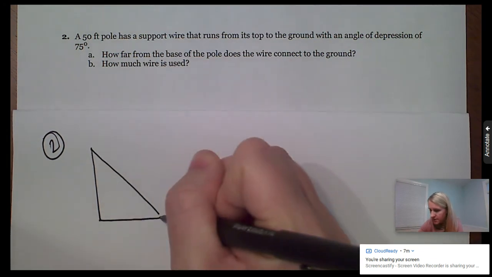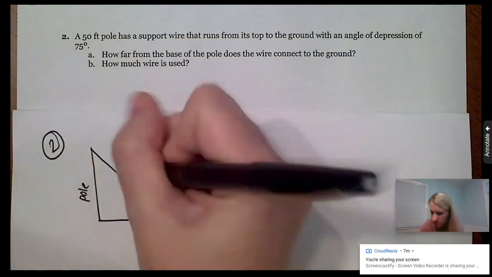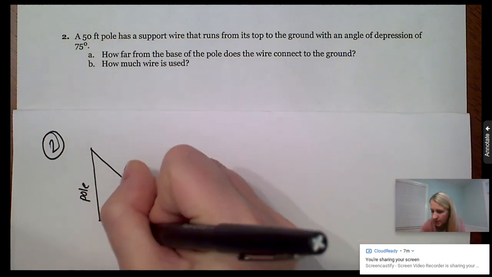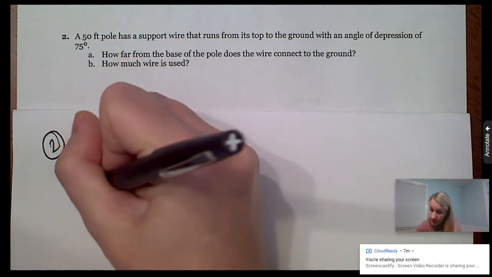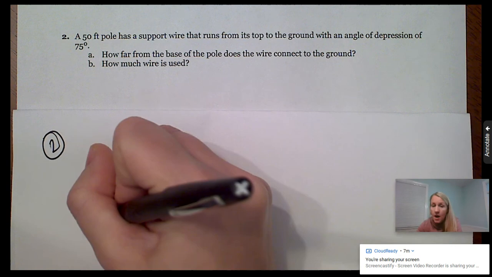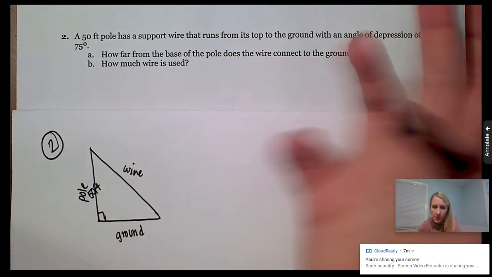Okay, so that's not really that exciting, but if you want to label, this is the pole, this is the wire, little things like that. This is the ground. It's just more to help you visualize what's going on. The pole is 50 feet. Okay, so we know this is 50. The right angle. And it tells me the angle of depression. I talked about this with cohort A, but obviously cohort B I didn't see you.